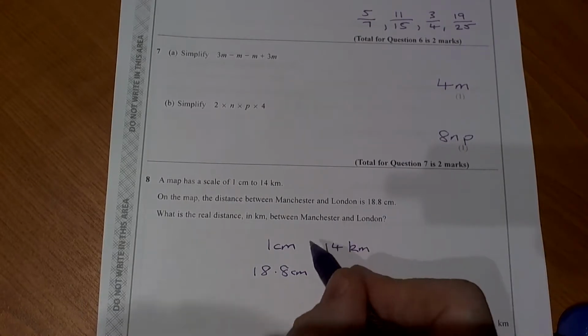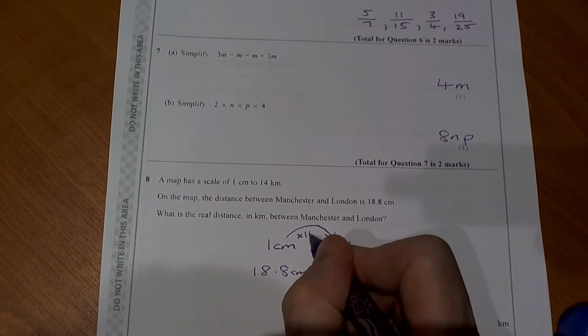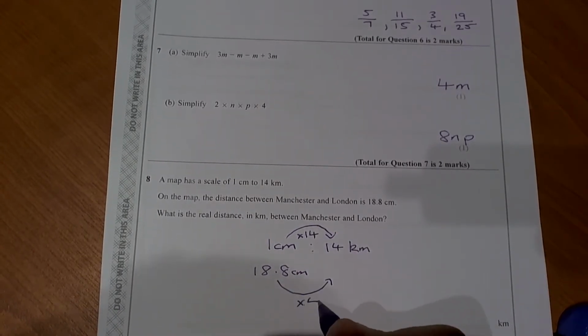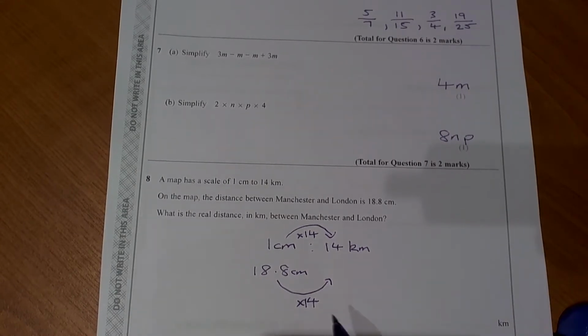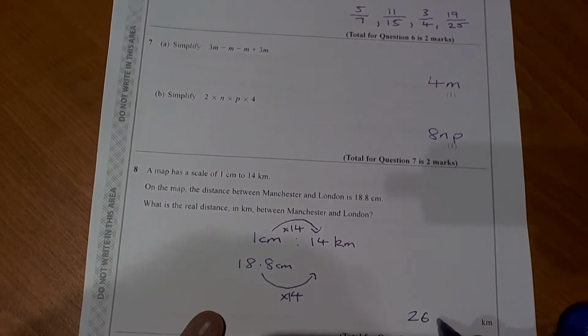Well, we can do it one of two ways. We can either go that way, which would be timesing by 14. So we could times this by 14. The other way we could have done it, we could have gone downwards and times both of them by 18. So let's do this on the calculator. Let's do 18.8 times 14. So 18.8 times 14 equals, and we get 263.2.